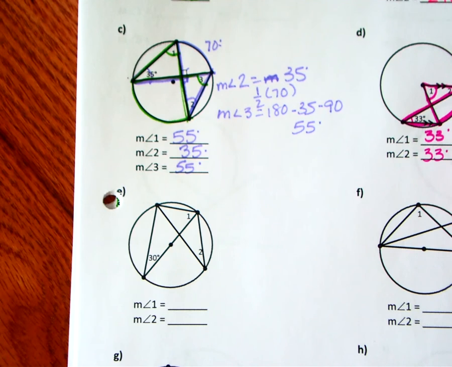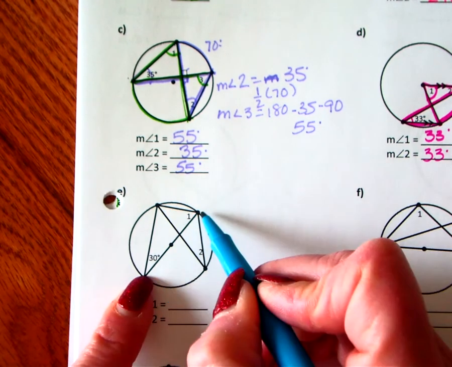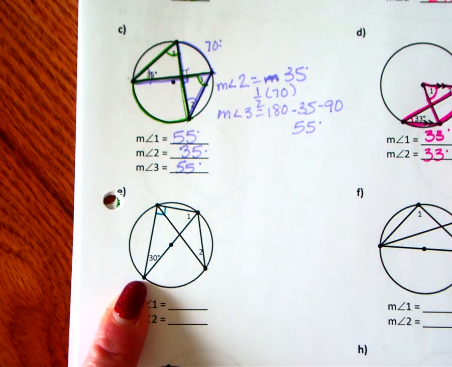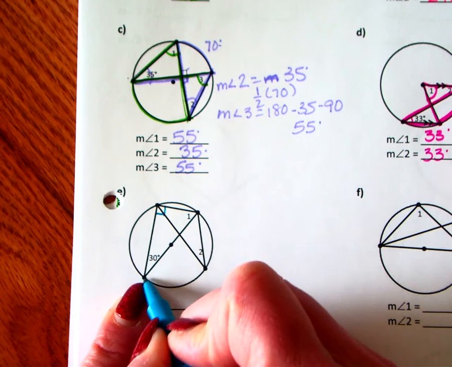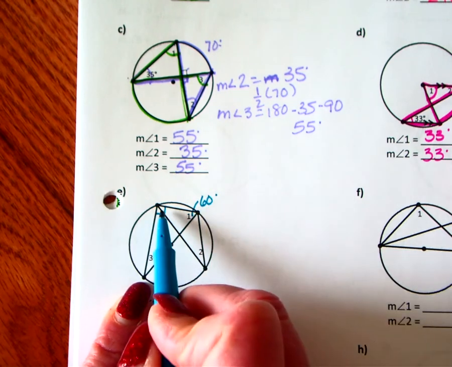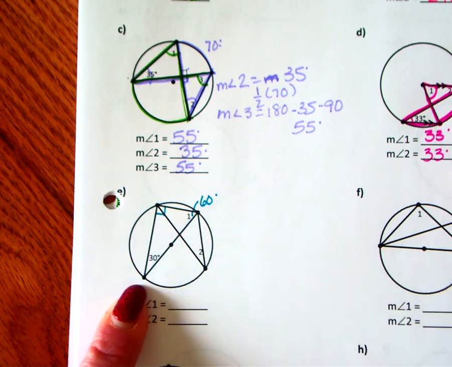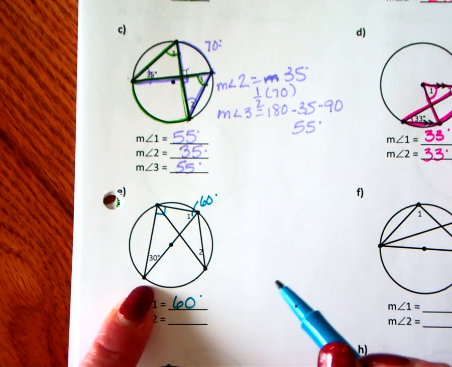Example E. My angle here has chords that share an endpoint that go through the diameter, so that tells me that's 90 degrees. Which means I have in this triangle 180 degrees, which makes angle 1 60 degrees. Right? 90, 30 is 120, and the triangle has to be 180. So angle 1 is 60 degrees.